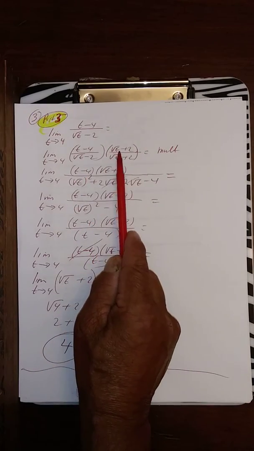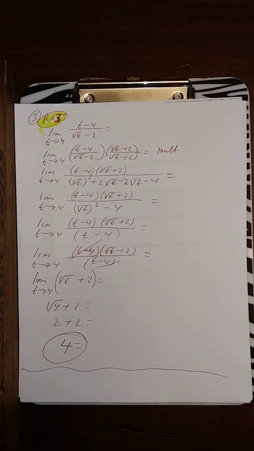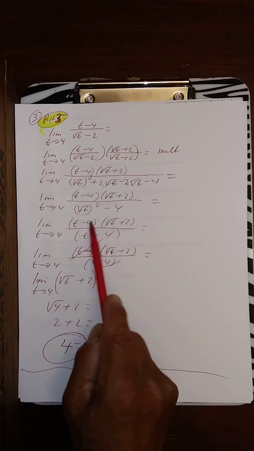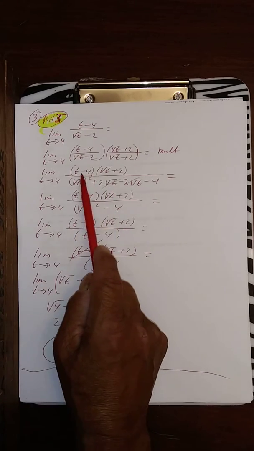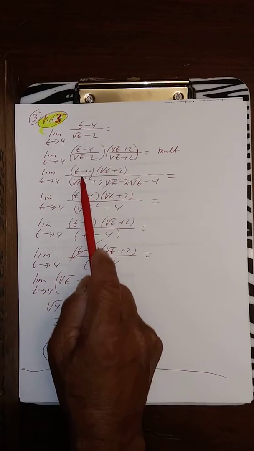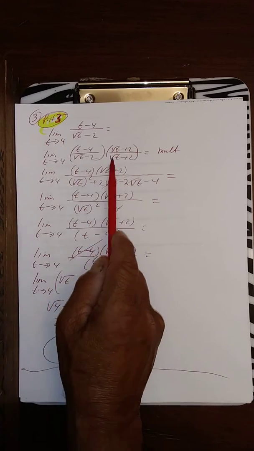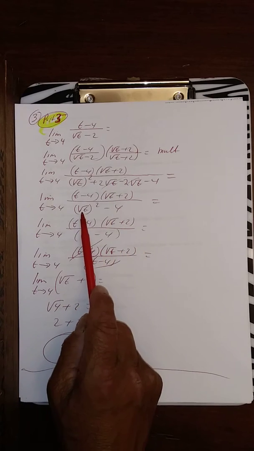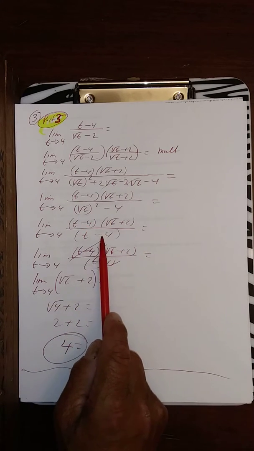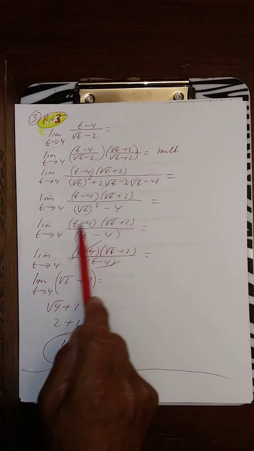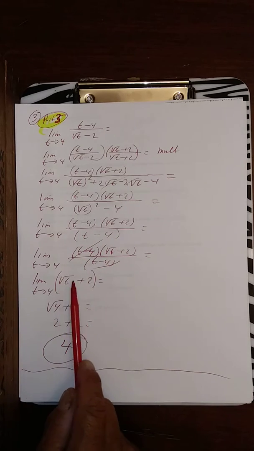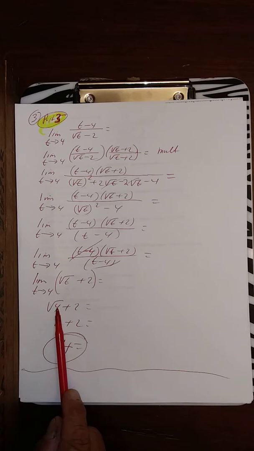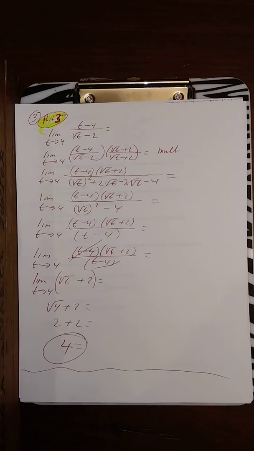Multiply square root of t plus 2 over square root of t plus 2, top and bottom. So now we have that on top. On the bottom we have t, that turns out is this one squared, and that turns out is 2 of those, minus 2 of those, and that turns out is negative 4. These cancel. The square root of t squared is just t minus 4, and look, t minus 4 cancels right there. So we're left with square root of t plus 2. So now we can put the number in there. 4, square root of 4 is 2, plus 2 is 4.